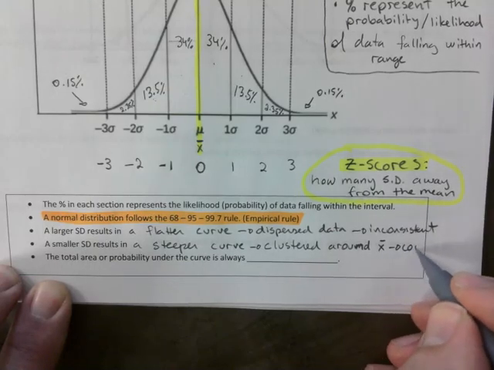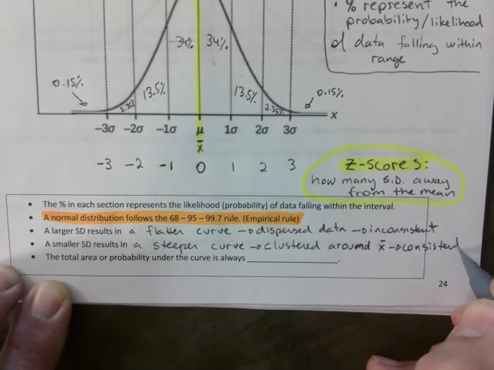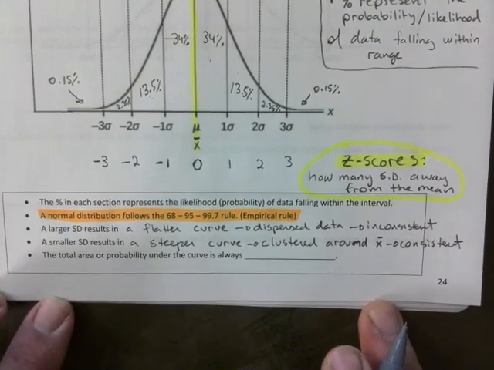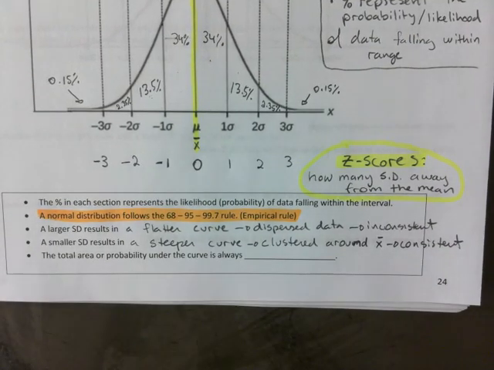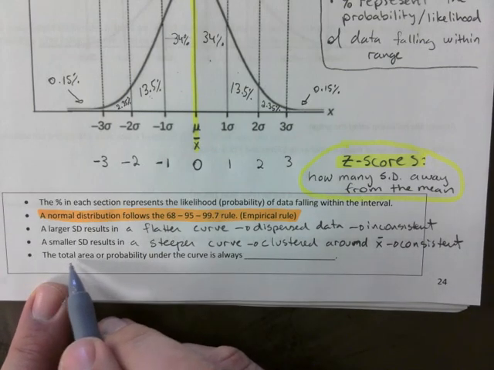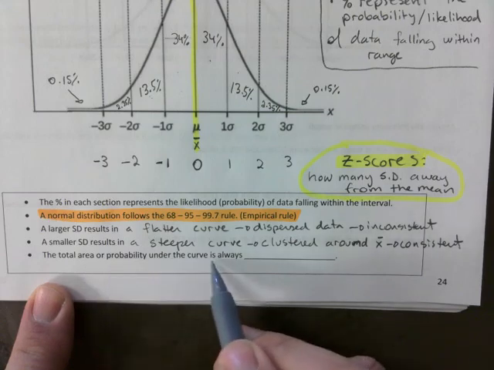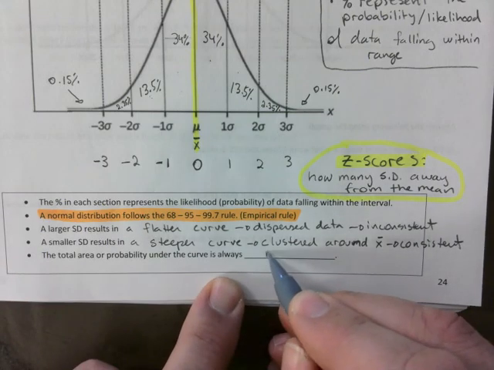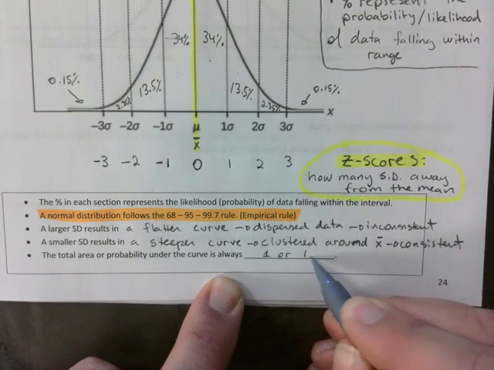Consistent. Clustered, right? Bunched up, if you want to call it that way. Do a deep dive later on Google Notes LM. The total area or probability under the curve is always 1 or 100%.